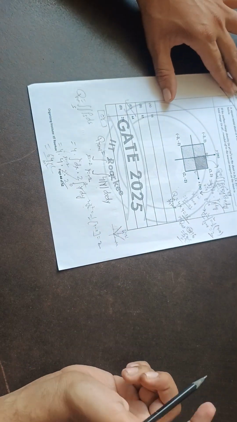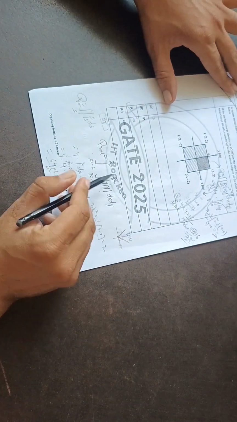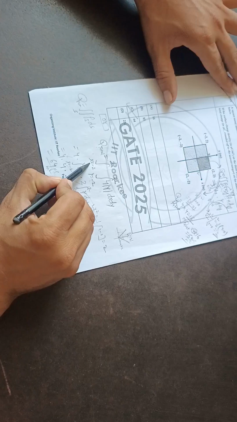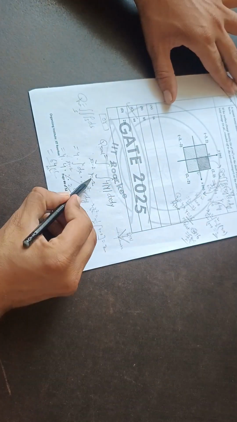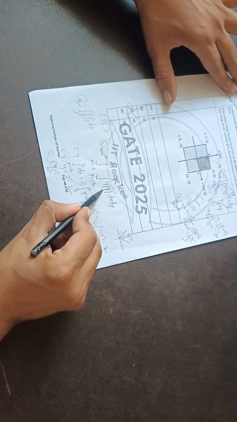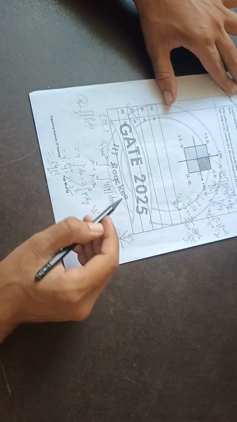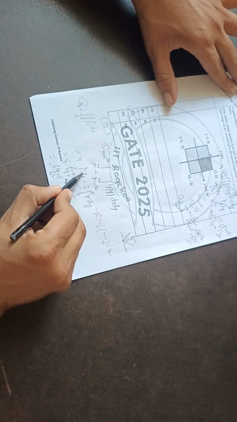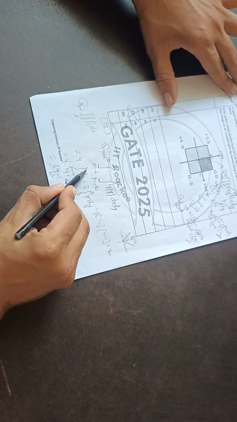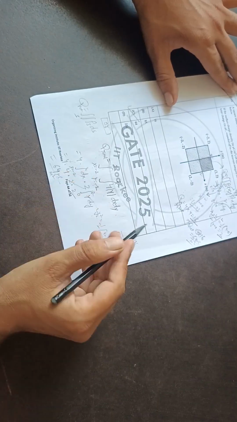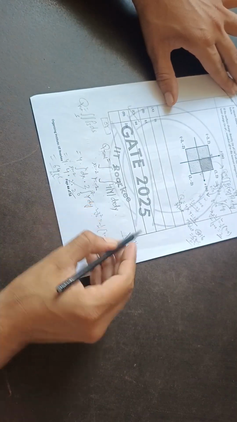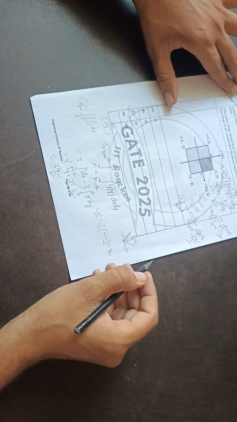Or you can directly use the entire integration. Q total is the integral from x equal to minus 2 to 2 and y equal to minus 2 to 2 of 4 times mod y dx dy. The dx integral runs from minus 2 to 2, with the 4 taken outside, and mod y is an even function, just like mod x.